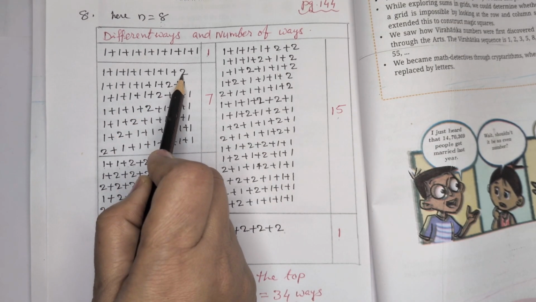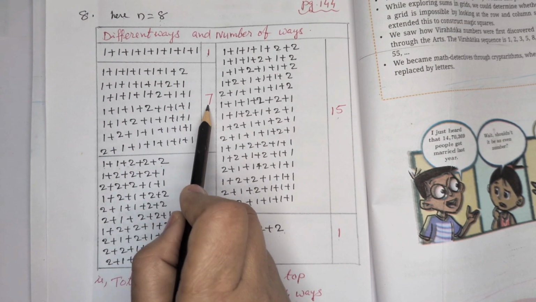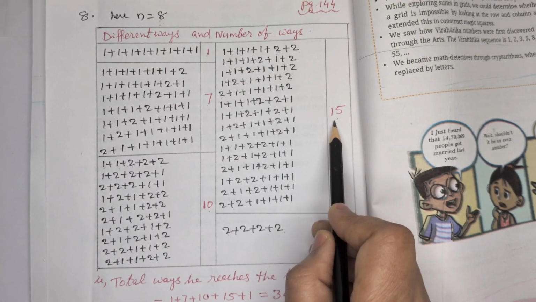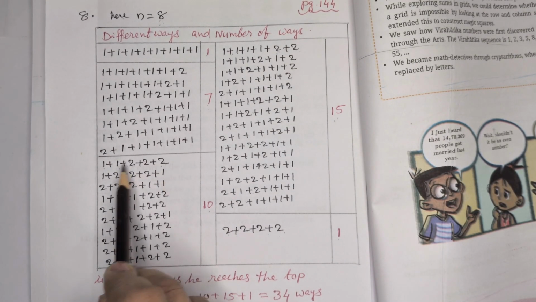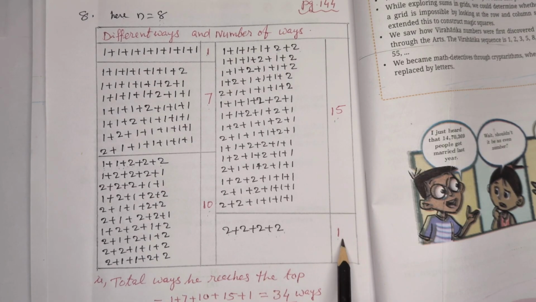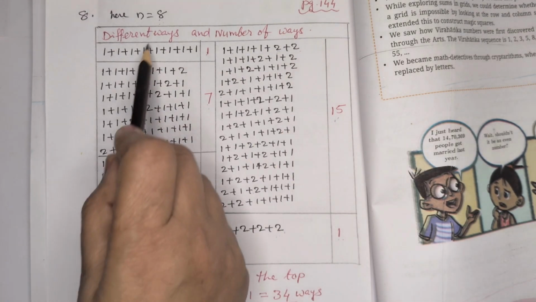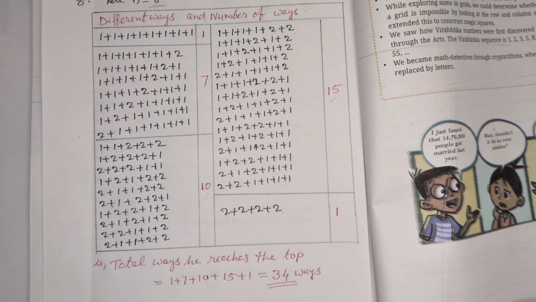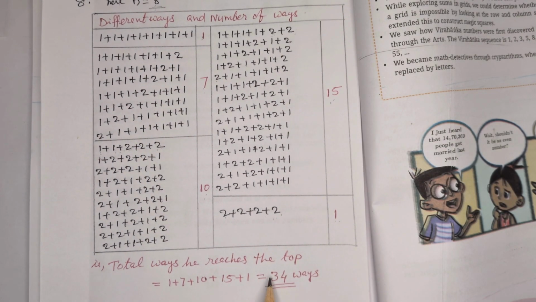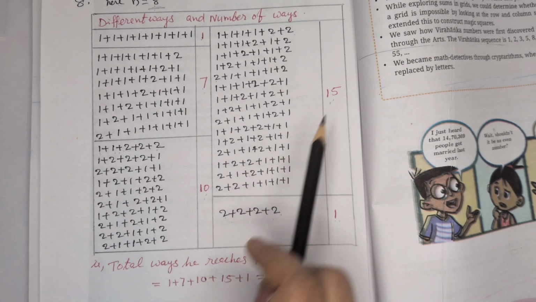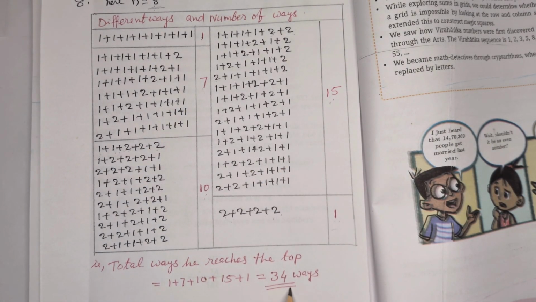With one 2 and six 1s, 7 ways. With two 2s and four 1s, 15 ways. Three 2s and two 1s, 10 ways. Four 2s, 1 way. Everywhere the sum we are getting is 8. So the total ways he can reach the top is 1 plus 7 plus 15 plus 10 plus 1. That means 34 ways.